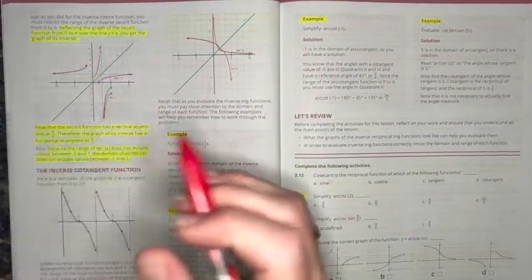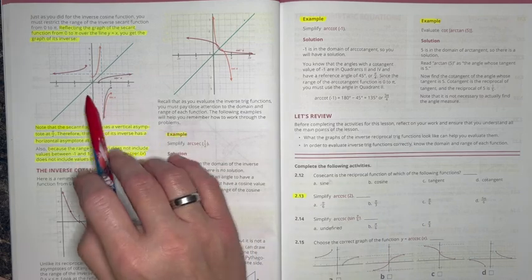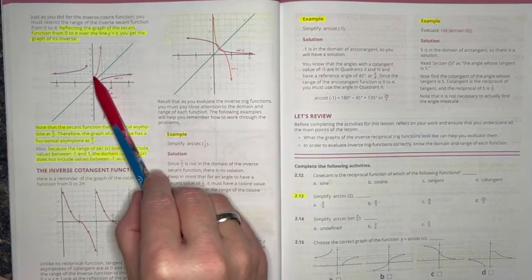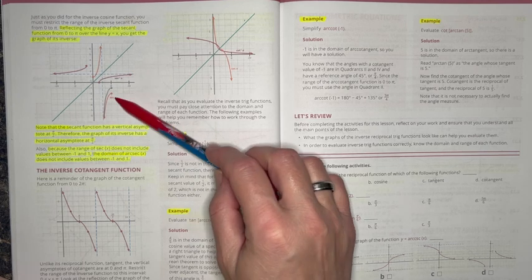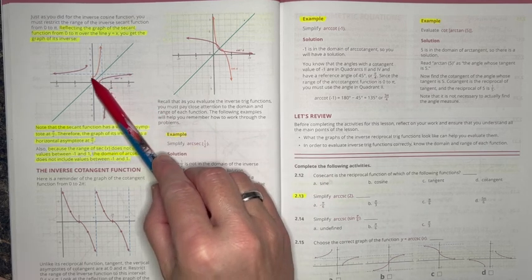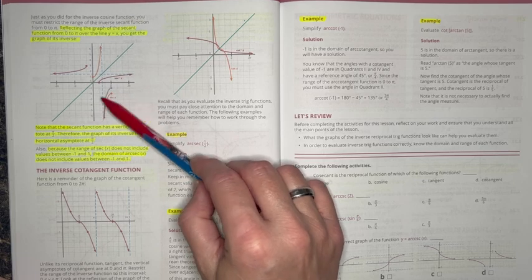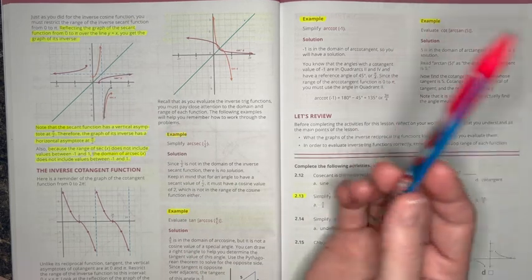Reflecting the graph of the secant, so now remember they changed the way the graph looks. I wish they would just keep them the same. But remember the secant is this orange one, and here it started at 1, but here for some reason they start at -2. It should be here at -1. That one you might want to draw in. That's up to you.